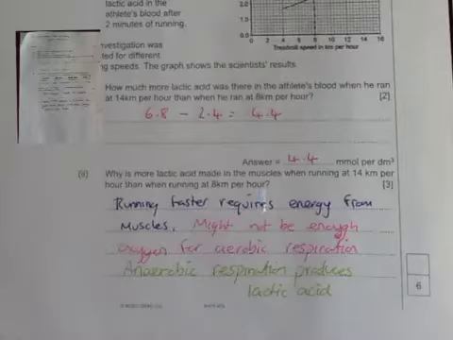Why is more lactic acid made in muscles when running at 14? Because running fast requires energy from muscles. There might not be enough oxygen, so there's anaerobic respiration. Therefore, anaerobic respiration produces lactic acid. That's your 3 marks there.